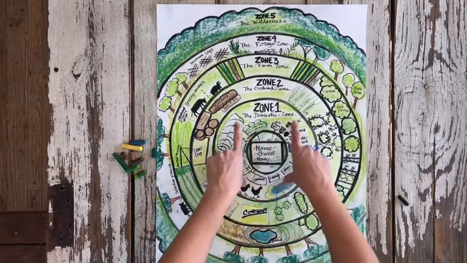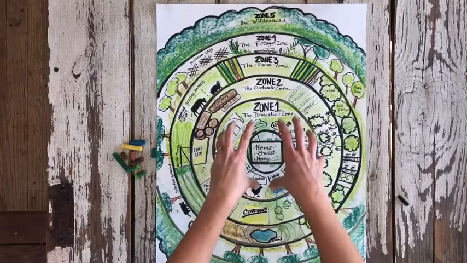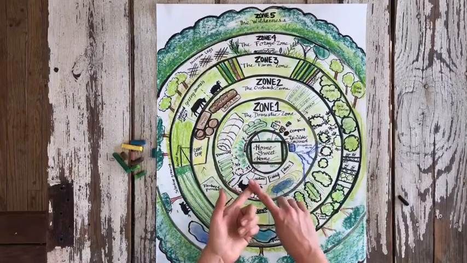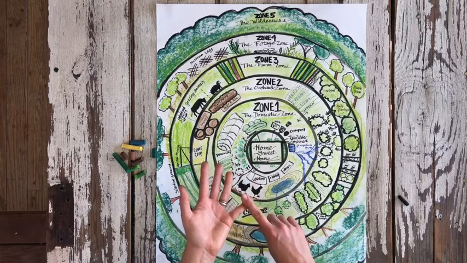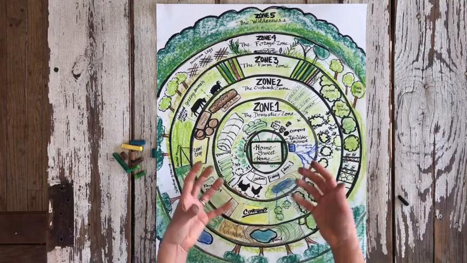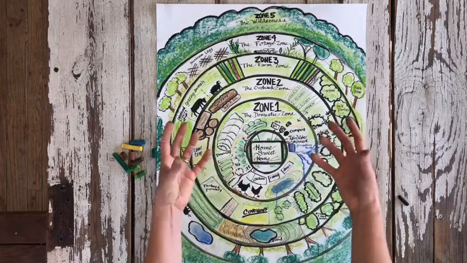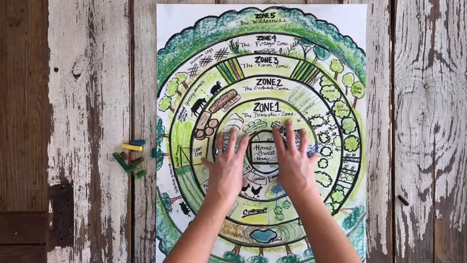Zones that require the most attention, maintenance, and daily care are the ones that are closest to the house. This incorporates convenience, efficiency, stacking functions, accessibility, fewer steps, and organization as components to the design process. We give more attention to the things that we see daily.